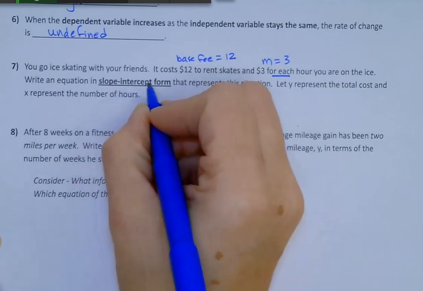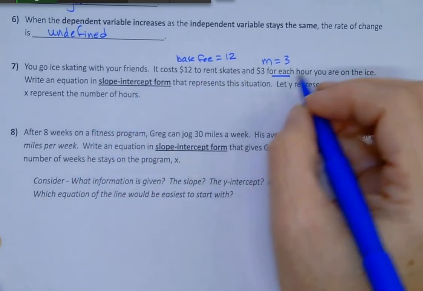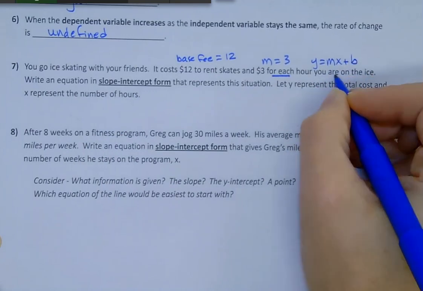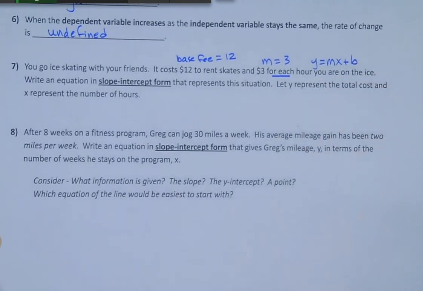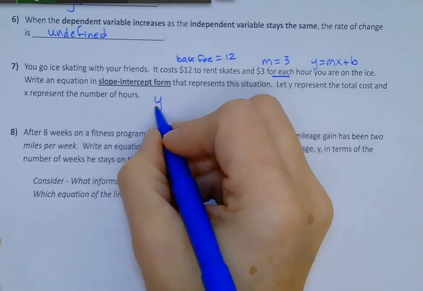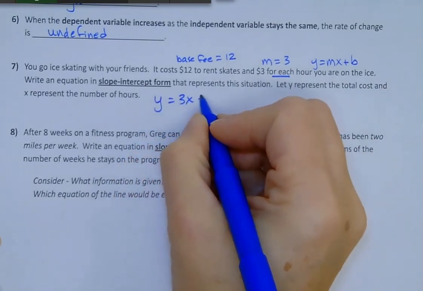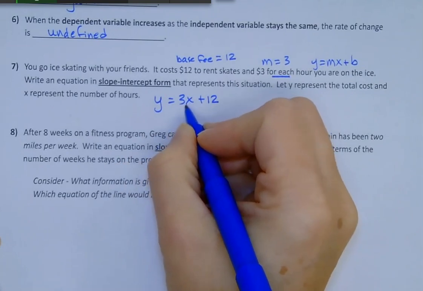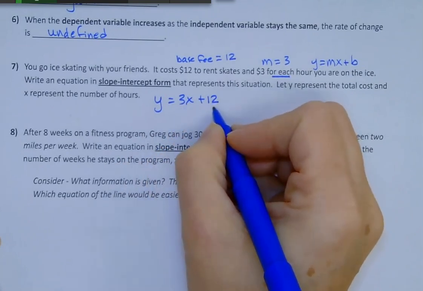And I need slope-intercept form, so I'm going to remind myself that slope-intercept form is y equals mx plus b, because I have a slope and I have an intercept. So I ought to be able to write this, right? I know y equals 3x plus 12. $3 per hour is how much I have to pay to go ice skating, plus $12 to rent the skates in the first place.